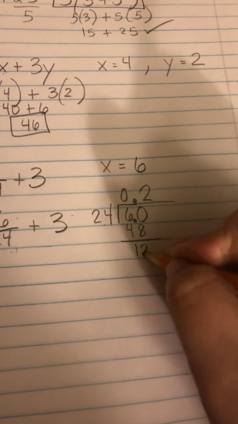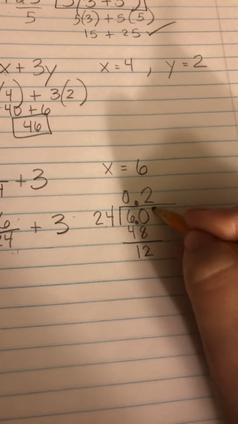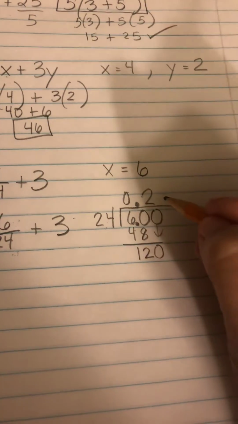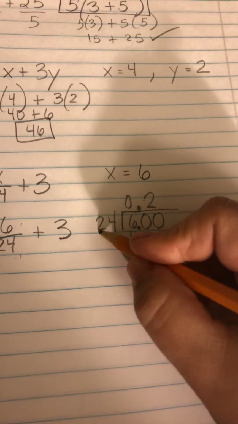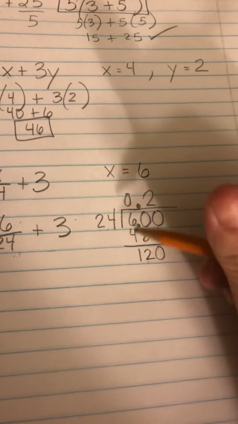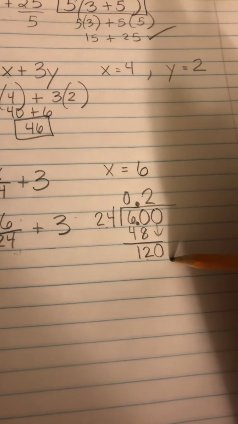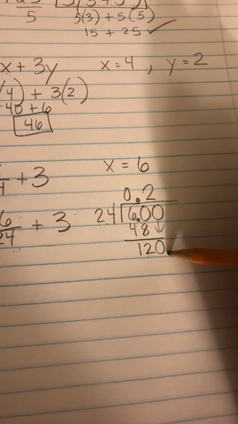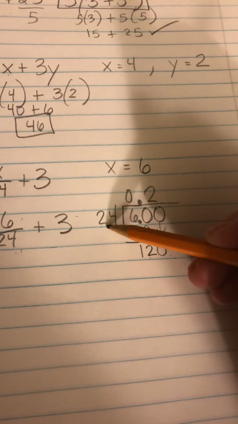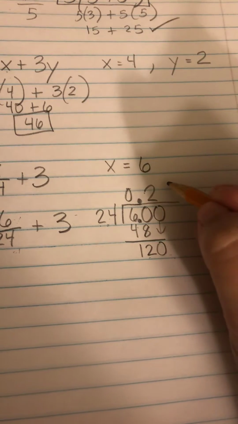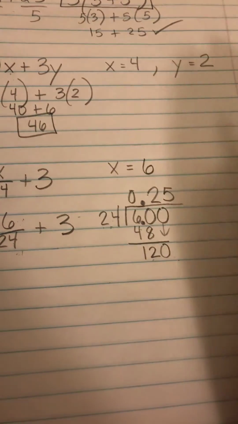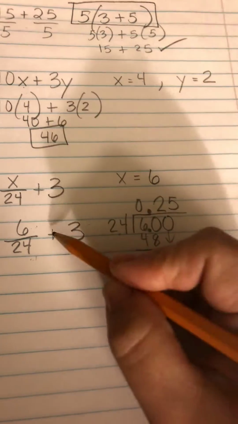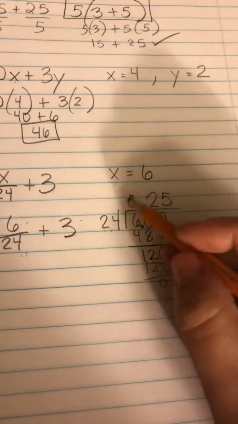I'm left with 12. 24 can't go into 12, but I can add another 0 here, bring it down. 24 goes into 120. Now I know that 2 goes into 12 6 times. I know that 20 times 6 would be 120. Therefore, 24 times 6 will be greater than 120. Therefore, I know that the factor I'm looking for is 5. 5 times 24 equals 120. Okay, so 6 divided by 24 is 0.25.